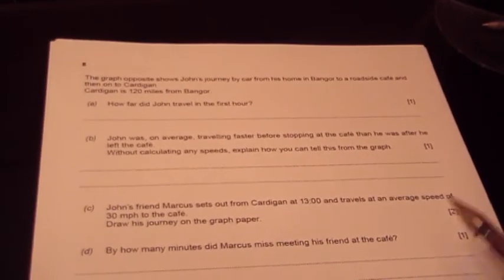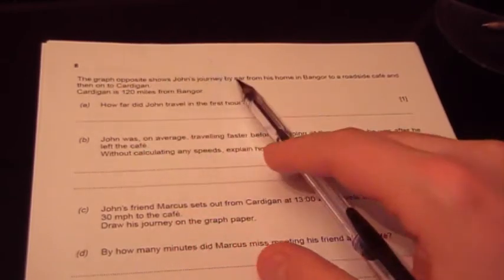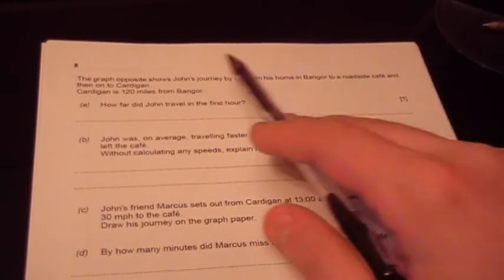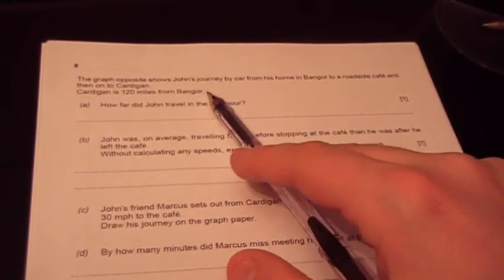Okay, so next we have a travel graph. The graph opposite, which I'll show in a moment, shows John's journey by car from his home in Bangor to a roadside cafe and then on to Cardigan. And Cardigan is 120 miles from Bangor.